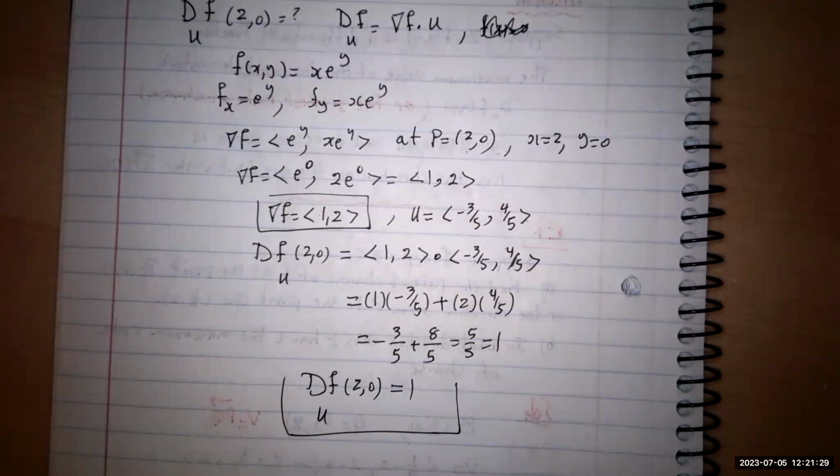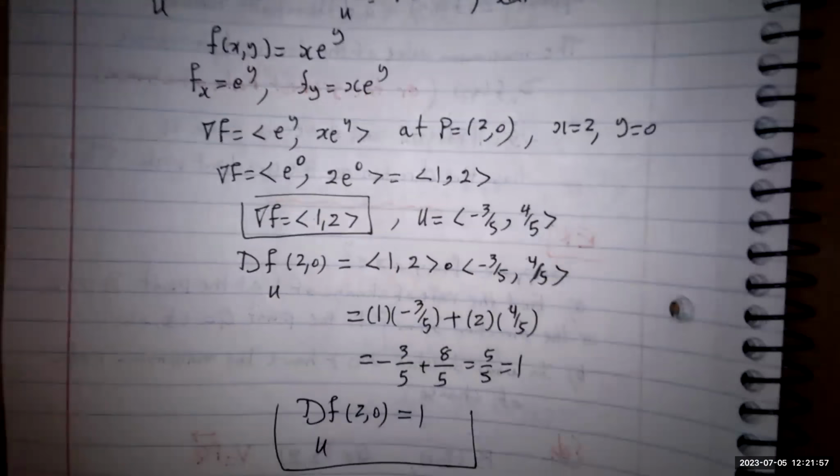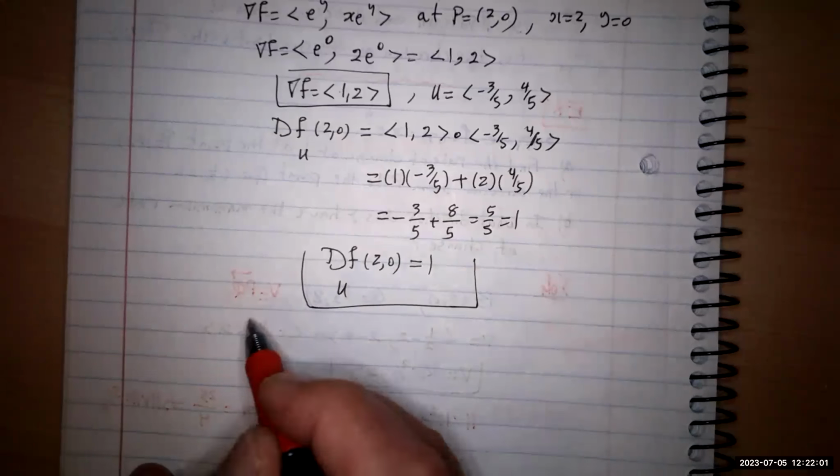Okay, all ready for the second part? So this is one direction, you go from P to Q. We want to know, do we have various directions? We want to know in which direction the rate of change is going to be the maximum. We would like to get that maximum value, the maximum rate of change, and the direction, which vector gives you that. We already talked about that theorem.